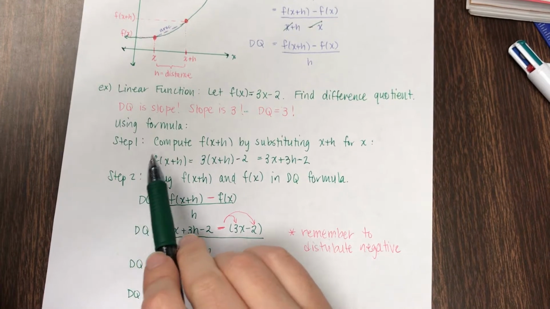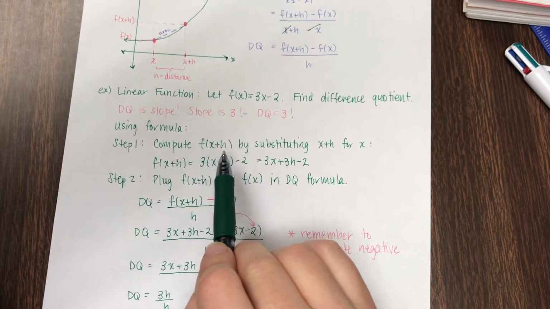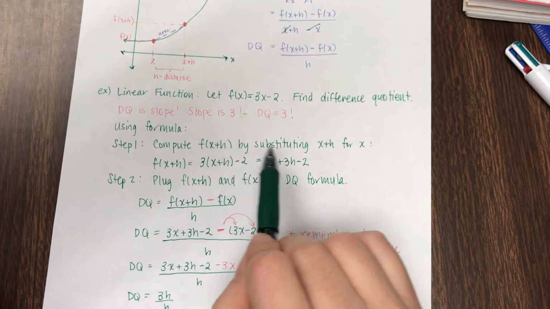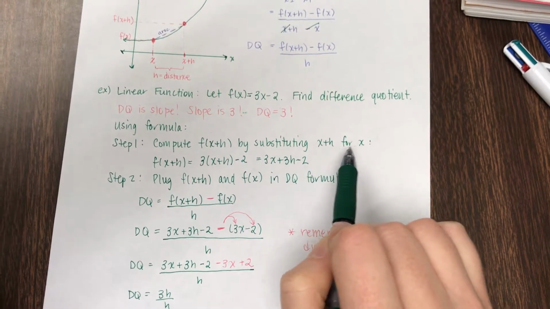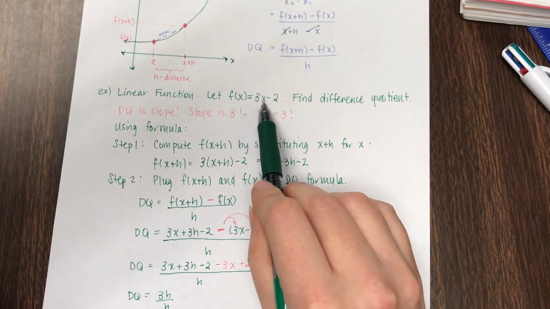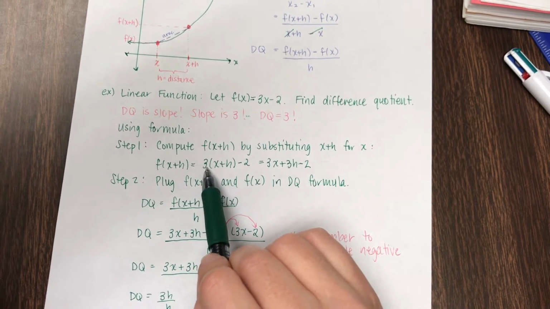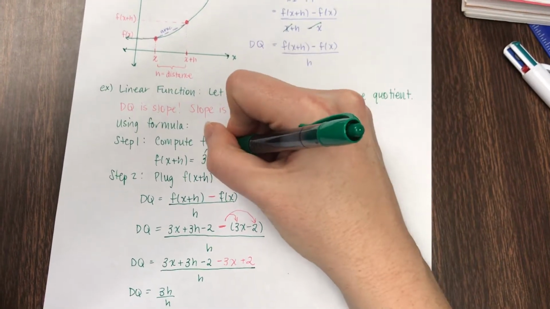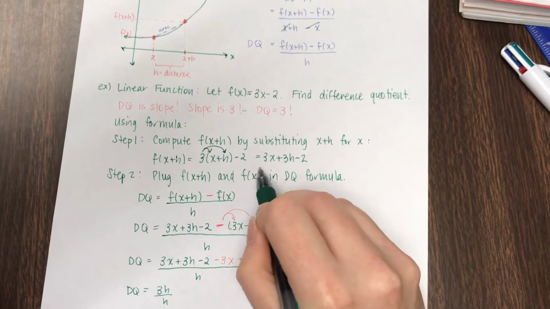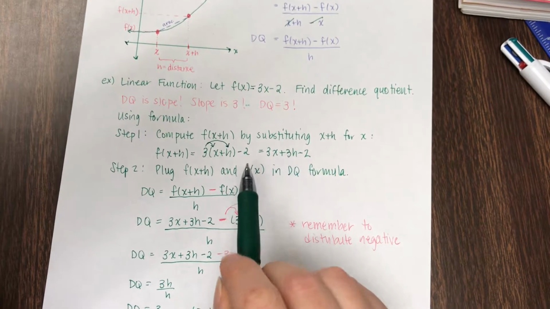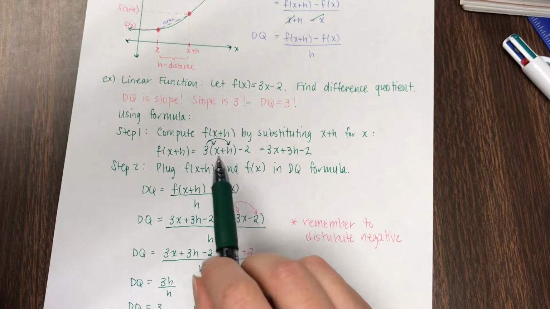So the first thing you're going to do is compute this new guy, f of x plus h. It's a little weird, but what this means is that you're going to substitute x plus h where x is. So here's x, 3x minus 2. So we're going to do 3 times (x plus h) minus 2. I'm going to have to distribute this 3, which gives me 3x plus 3h minus 2. That's just the first little step getting ready for the difference quotient.